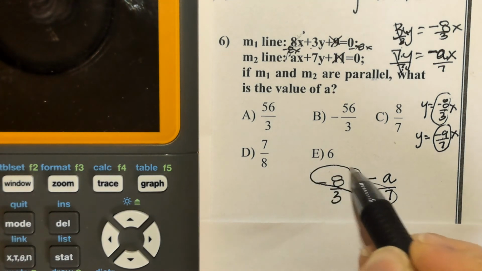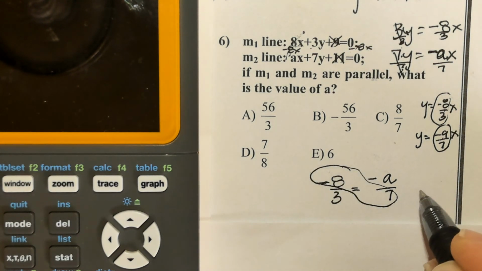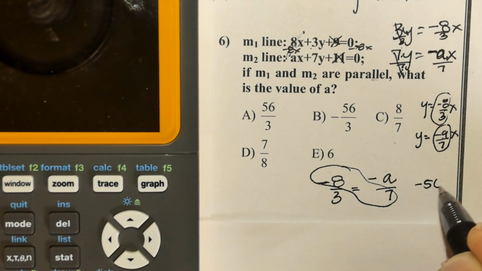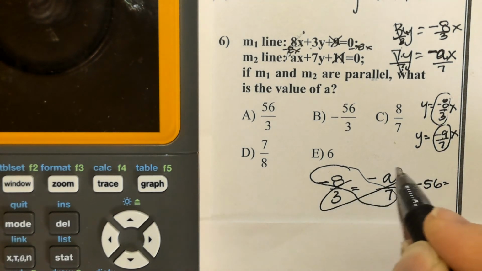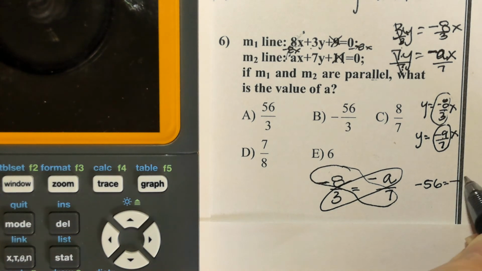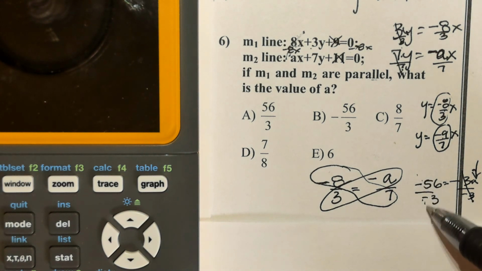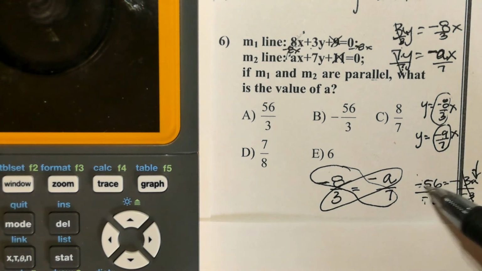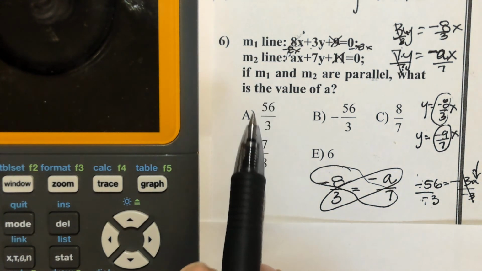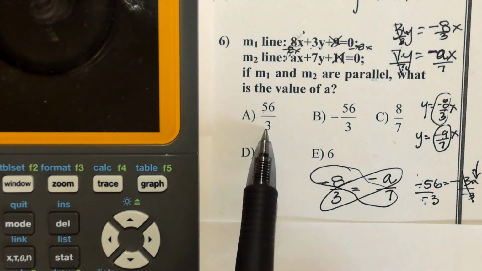I know that negative 8 times 7, feel free to use a calculator, is negative 56. And I know that 3 times negative a is negative 3a. Now when we isolate or solve for the a, I divide both sides by negative 3. They cancel. Opposite of multiplying and dividing cancels. In reality, they turn into a 1, but we often say they cancel. And now I look up above: two negatives make a positive. And if you plug this into your calculator and turn it back into a fraction, you would end up with positive 56/3.